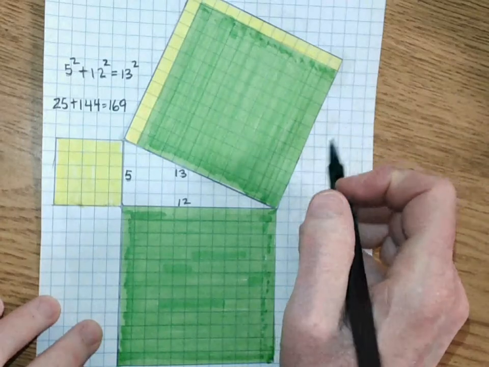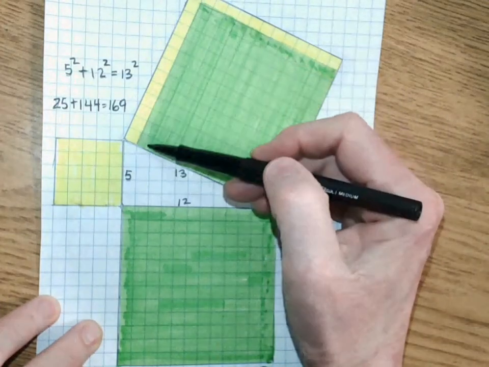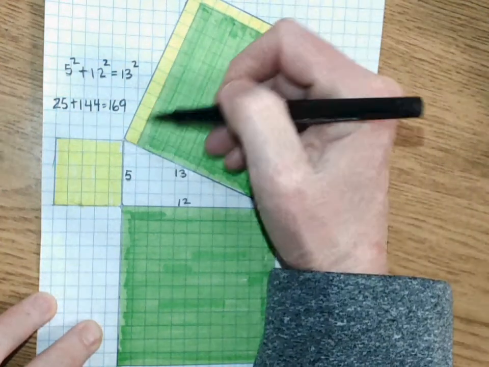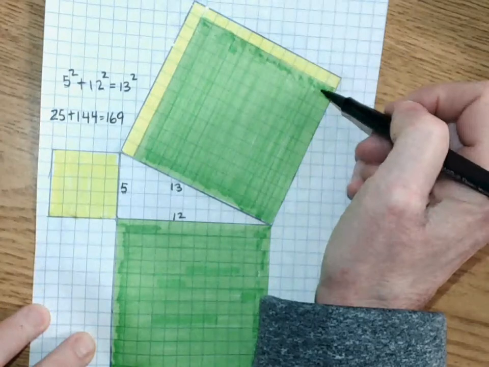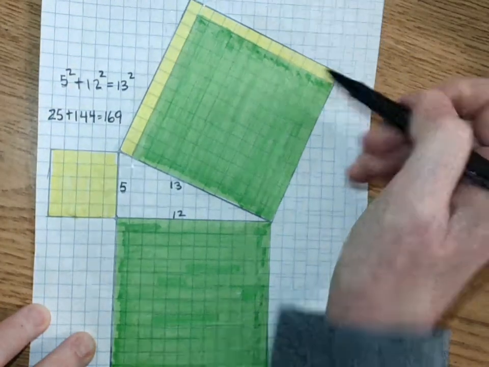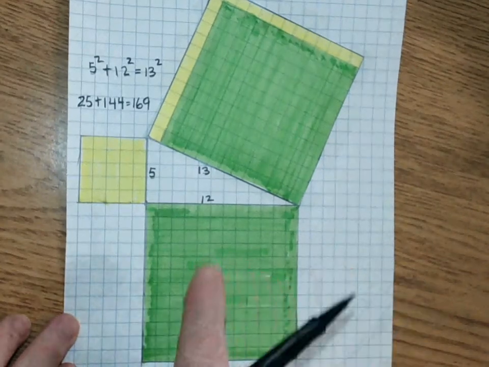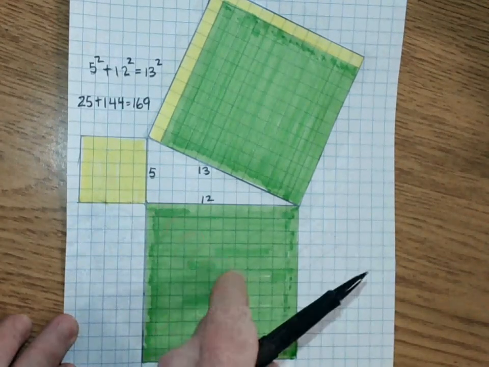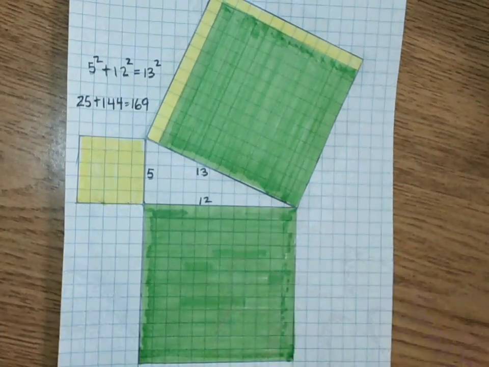And just to make it simpler, you can see that if I have 12 by 12, then this would be 12 yellows plus that box, and then 12 yellows. 12 plus 1 plus 12 is 25. So this is another proof, another way of showing that 5 squared plus 12 squared is equal to 13 squared. Another method, and that was kind of the same method only with a different square.